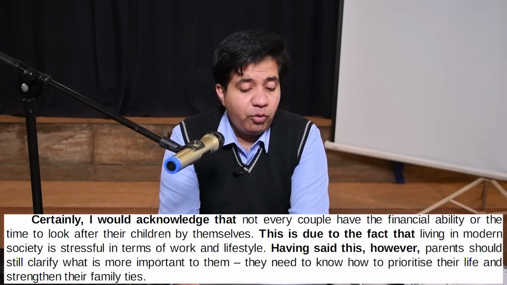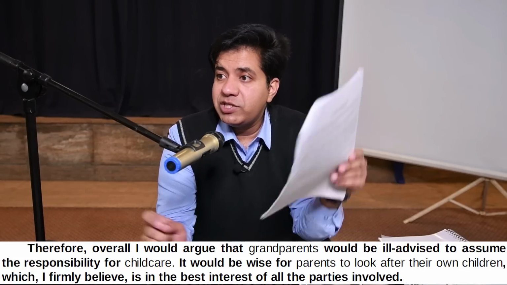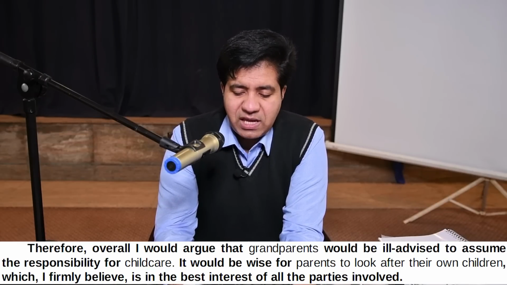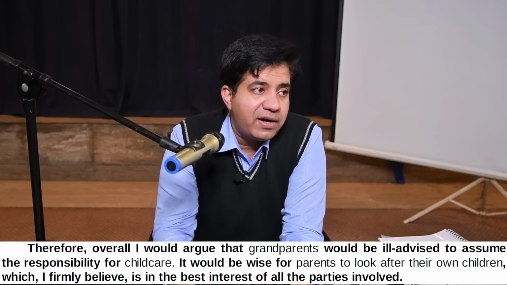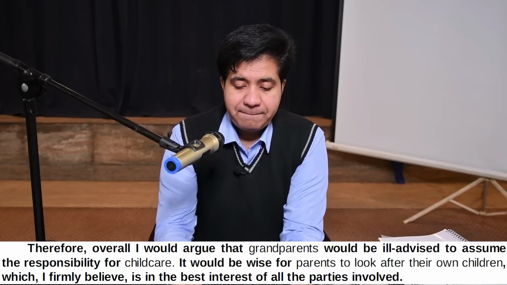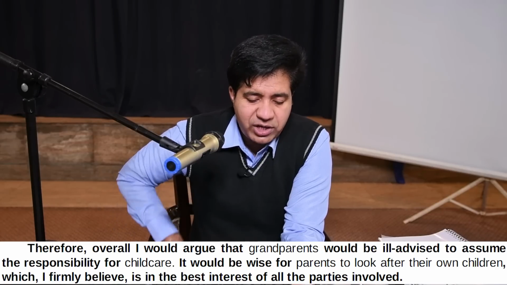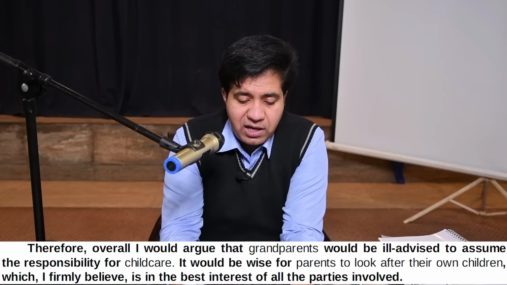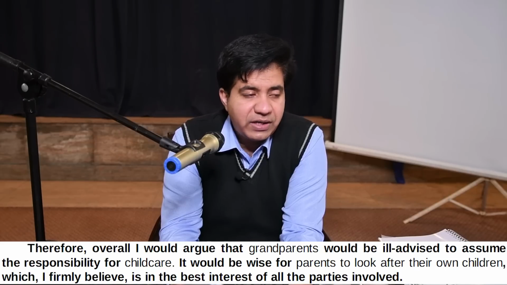Last, therefore, overall, I would argue that, you can write it in your conclusion, this handout, 22 pages. Overall, I would argue that grandparents would be ill-advised to assume the responsibility for child care. Focus on the word ill-advised. Ill-advised means it's not a good idea. It would be wise for parents to look after their own children, which I firmly believe is in the best interest of all the parties involved.